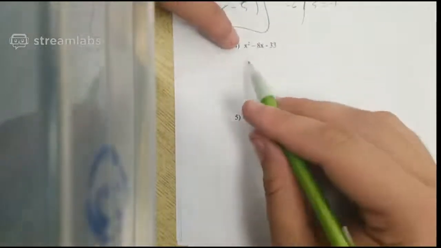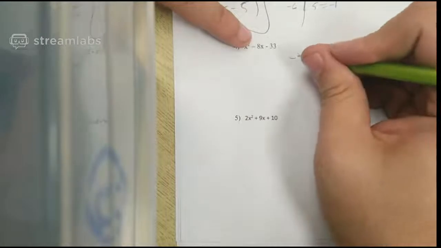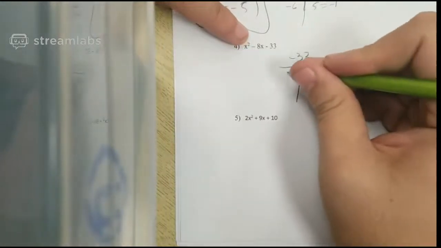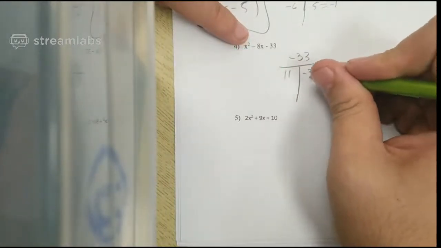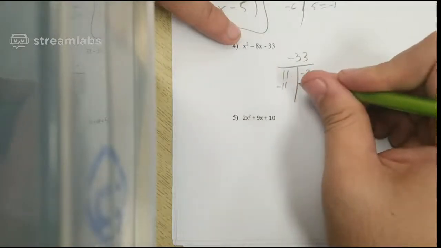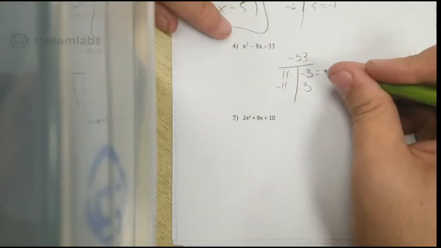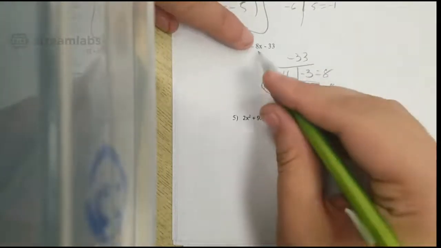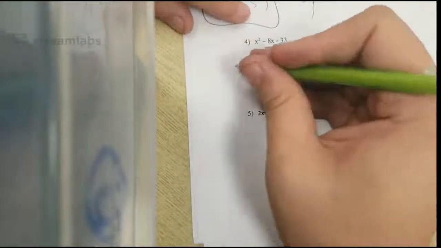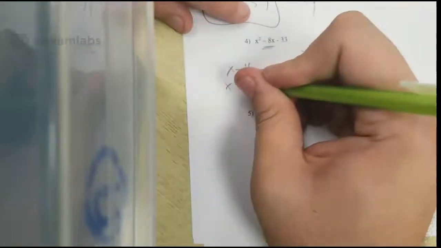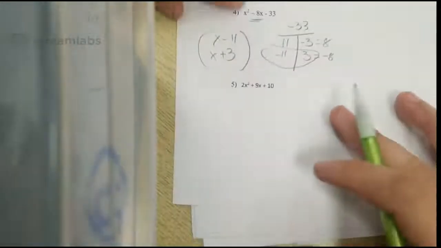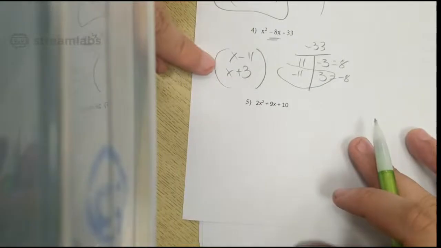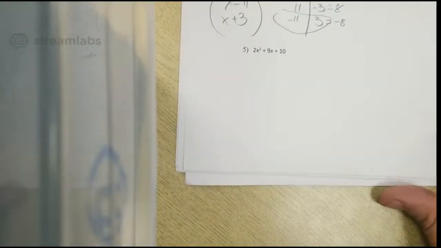Okay, next one. Negative 33, that adds up to negative 8. So we have 11 and negative 3, and negative 11 and 3. The top one adds up to positive 8, and the other one adds up to negative 8. So we want to use this one because the negative 8 is here. So x minus 11, x plus 3. I'm getting real lazy. Look at that. I just made one big parenthesis instead. All right, we're going to keep going.